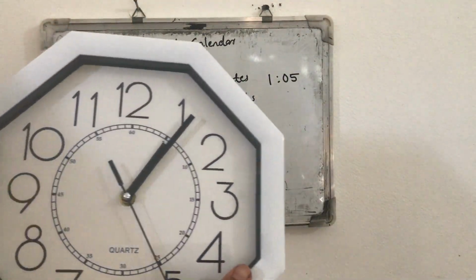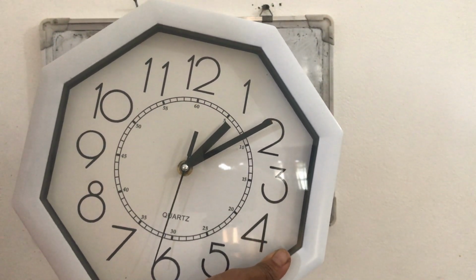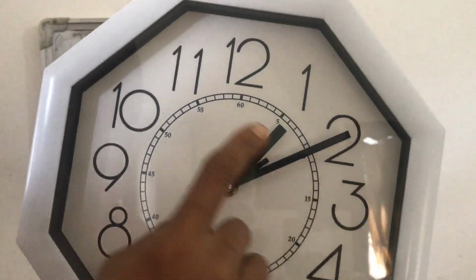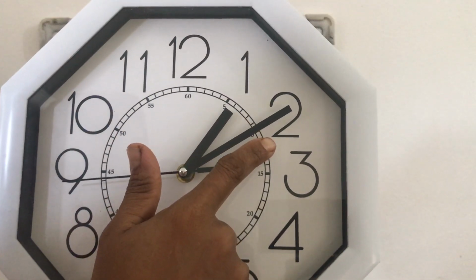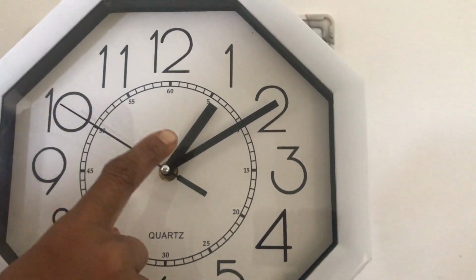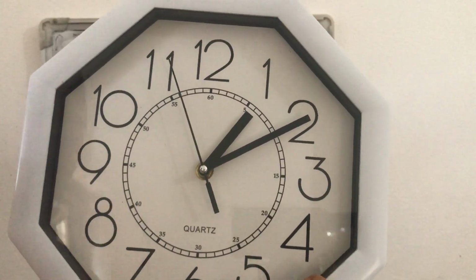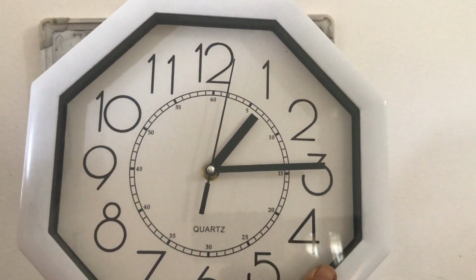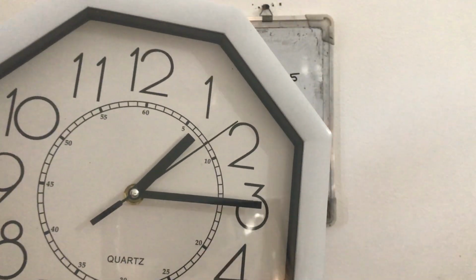Now if after 5 minutes it reaches up to 2, how many total minutes passed after 12? From 12 to 1, 5 minutes. Then 1 to 2, how many minutes? 5 minutes. Total 10 minutes the minute hand passed. So now the time is 1:10. Then after the next 5 minutes it will reach 3. Now the time is 1:15, or quarter past.